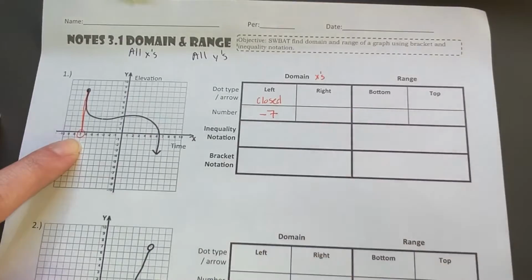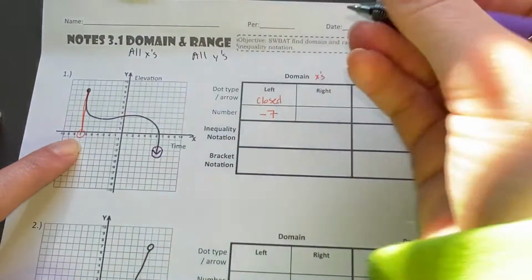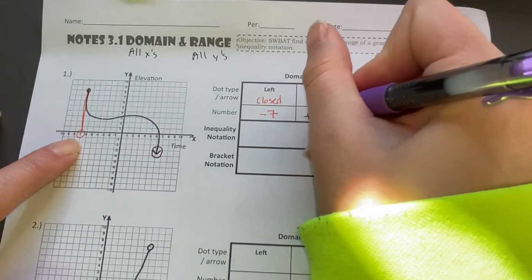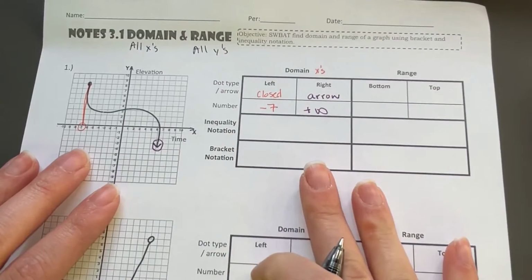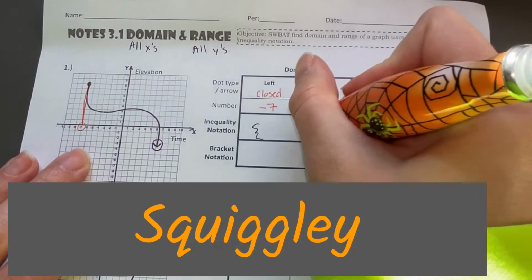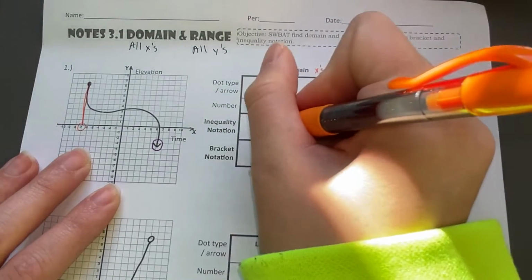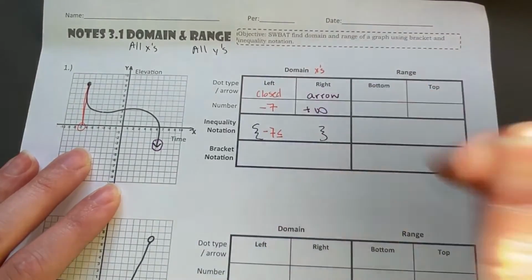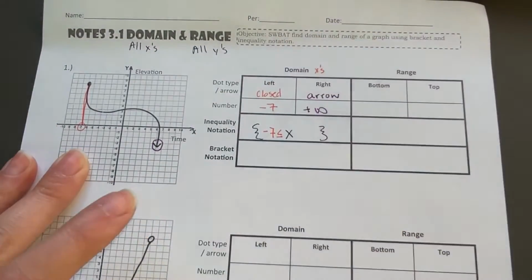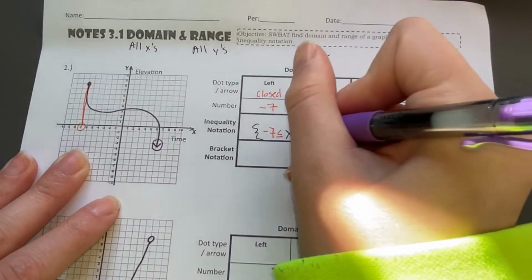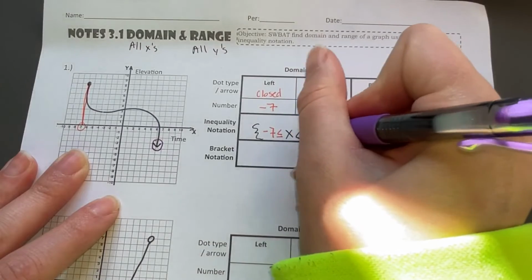Look on the right side. So on the right side, right here, we have an arrow. The number that means if we have an arrow on the right side is a positive infinity. When we do the inequality, remember, we're going to have brackets. If we have a closed dot, it's going to be -7. And then our mouth with the line, because it's a closed dot, our X, because we're talking about X's. And then after that, if we have an arrow, we have just the mouth and the infinity.